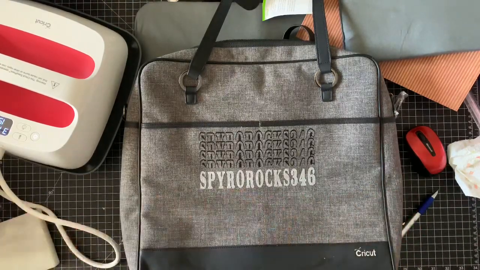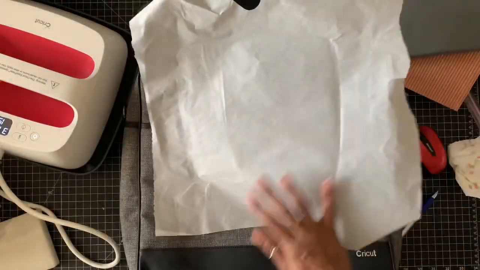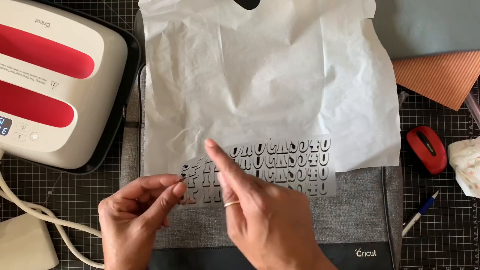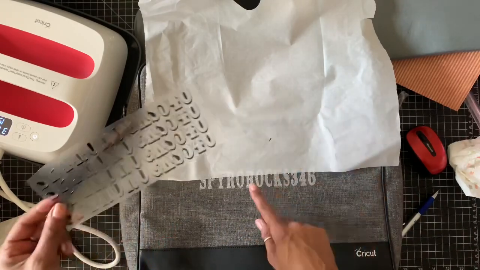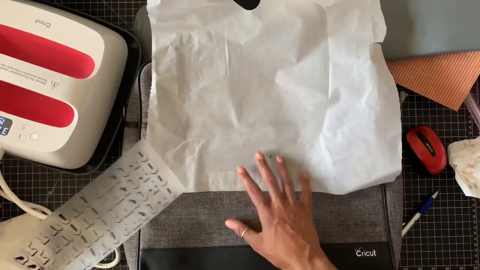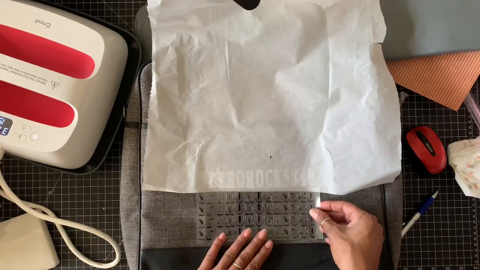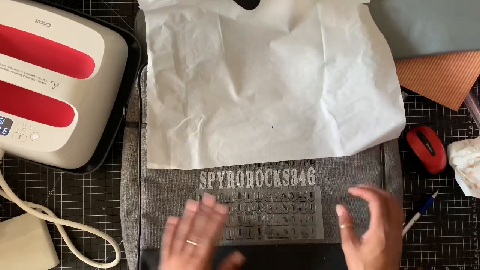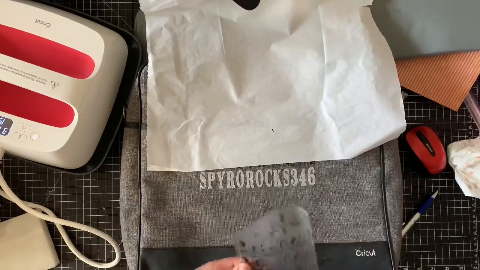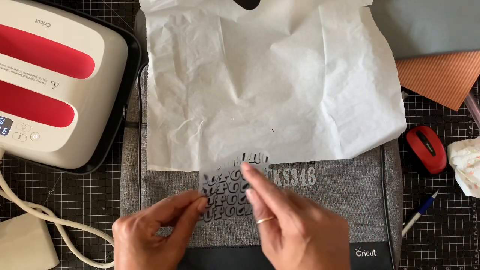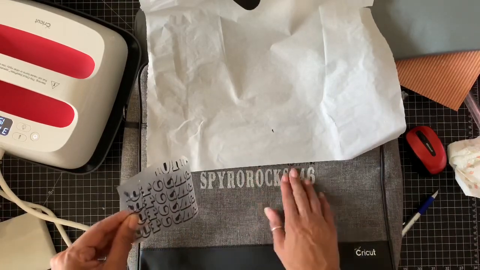But I want to put a piece of parchment over this because I don't want the vinyl of the heat transfer sticky thing to leave the shape of the line in between this up here.